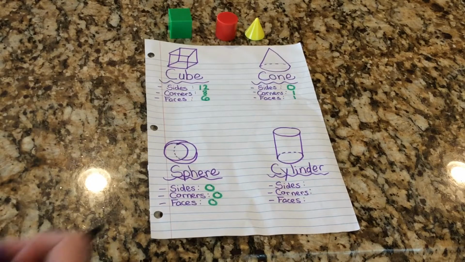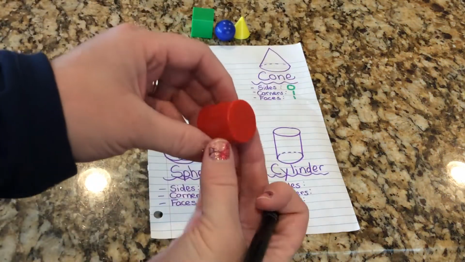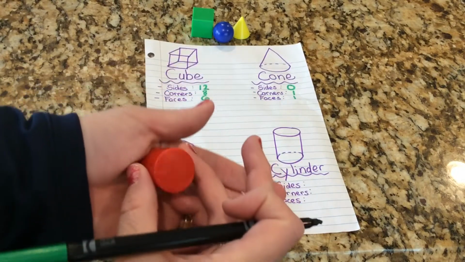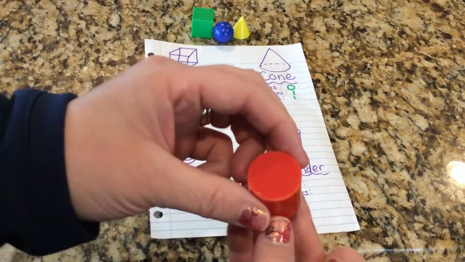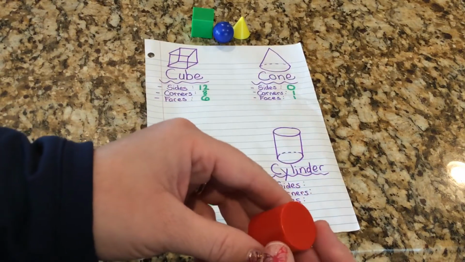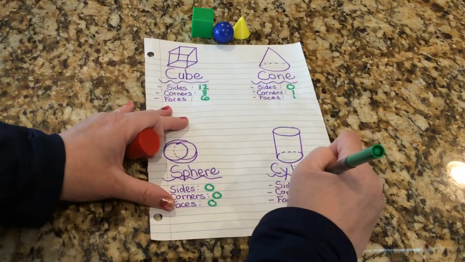The last shape that we are going to explore as shape detectives is the cylinder. Here's a cylinder. How many sides are you noticing on this cylinder? I'm not noticing any either.